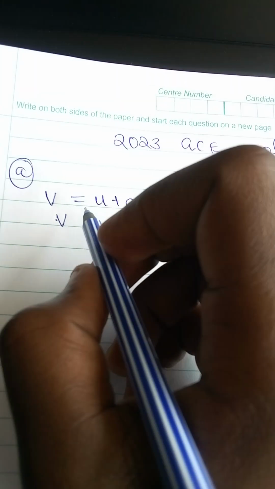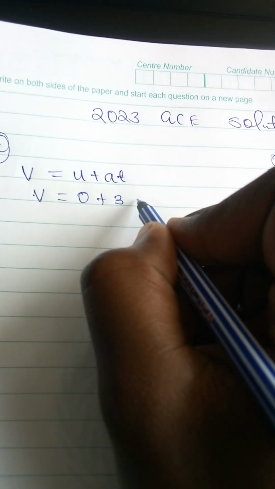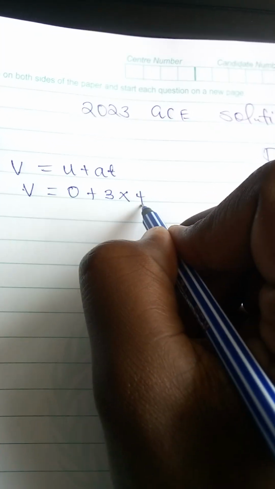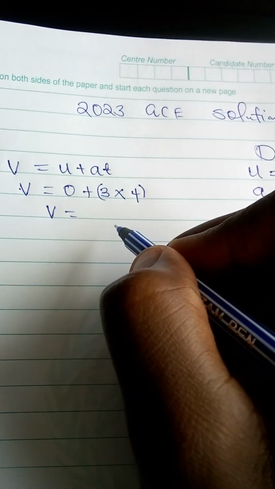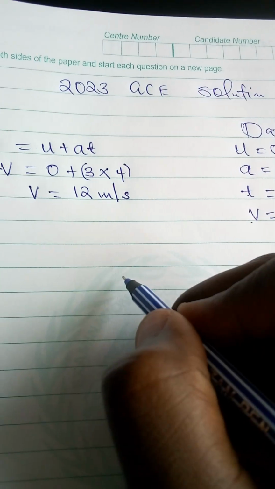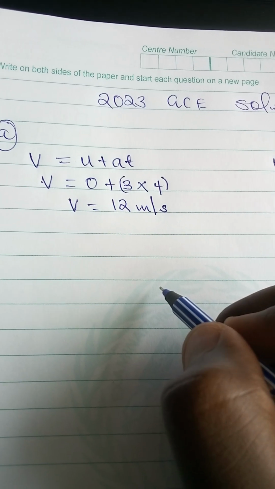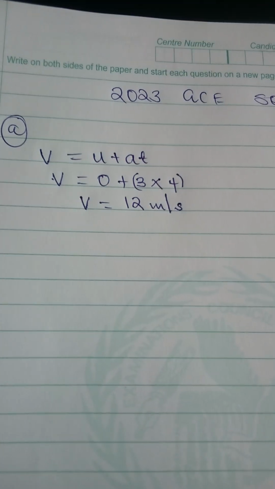So the final velocity is going to be v is equal to 0 plus 3 times 4 seconds. So from there just multiply 3 times 4, which is 12 meters per second. So the value of v is 12 meters per second, so that is the answer for A.